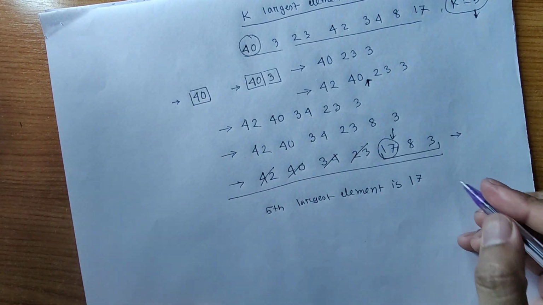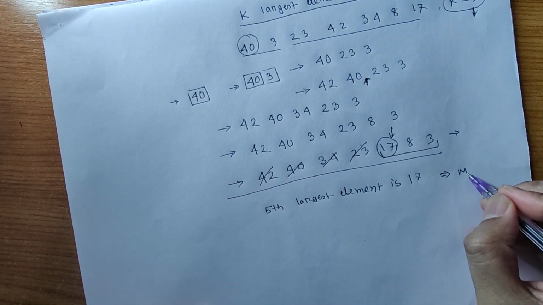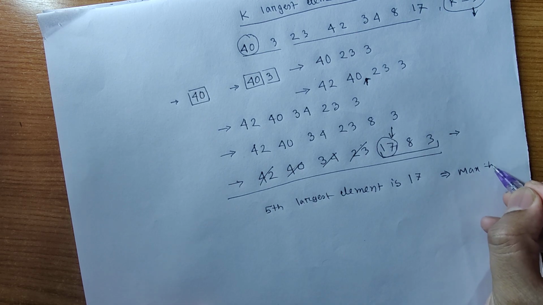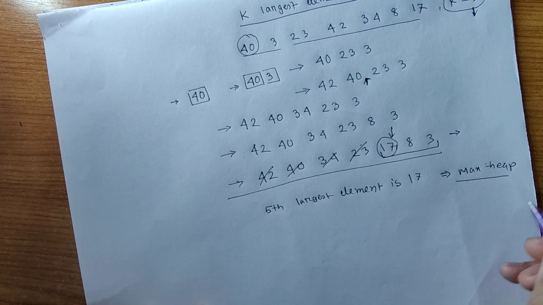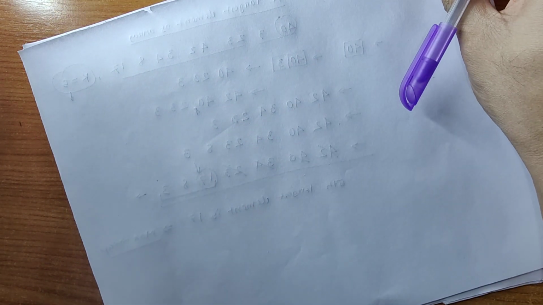So we are implementing it using a max heap. So let's do the code now. For coding, we will do it in Java. For making a heap, we use the priority queue.